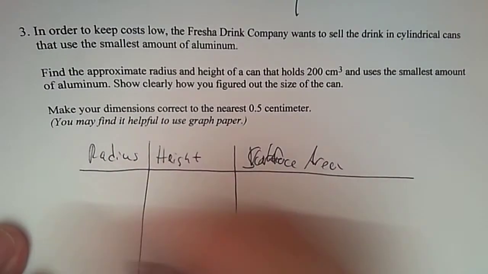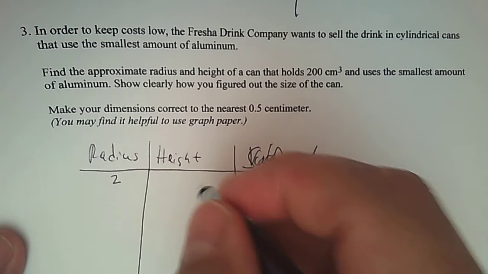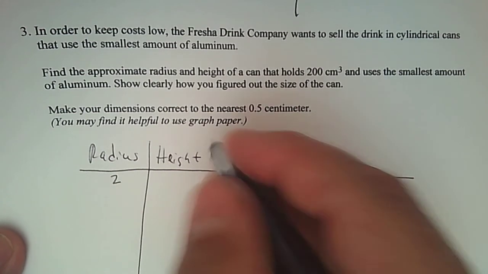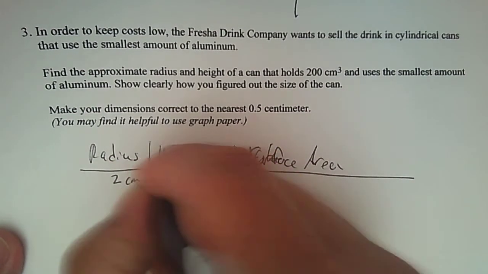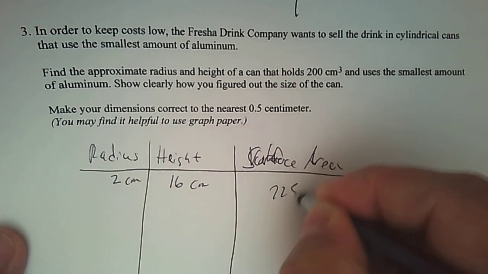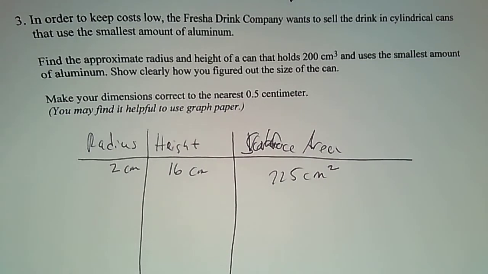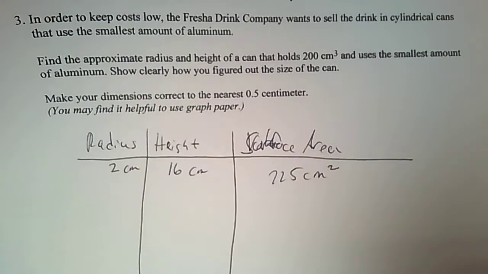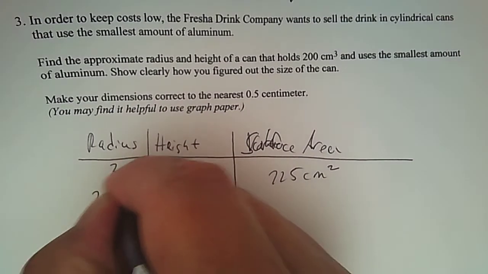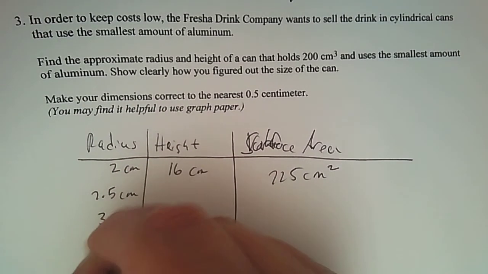Now we already know for 2. So if it's 2, the height was, let me go back here, about 16. So radius of 2 centimeters, height of 16 centimeters gives me about 225 centimeters squared of surface area in terms of aluminum. I also did 5, but we need to do 2.5. We need to do 3, so increments of 0.5.